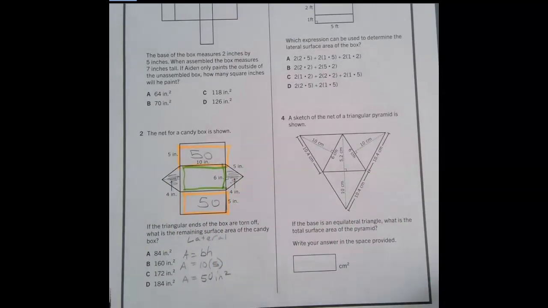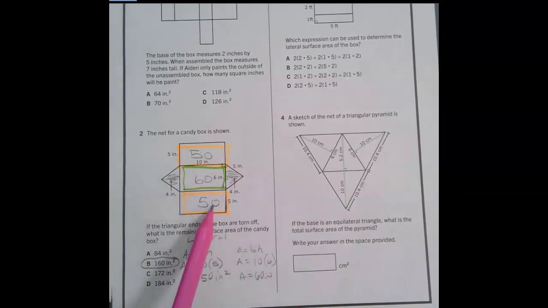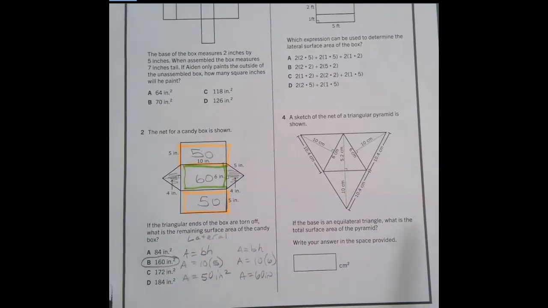The height says that it is 6. So that one's going to be just a little bit different. Area is equal to base times height, and I'm always writing my formula. And so the base is 10 and my height is 6. Therefore, my area is 60 square inches. So this one's 60. Now, if I add all of those up, that will give me a total of 160 square inches, because 50 and 50 is 100, plus 60 is 160.